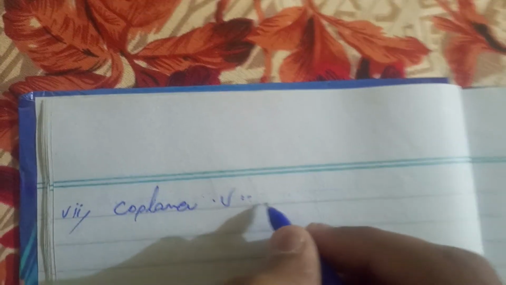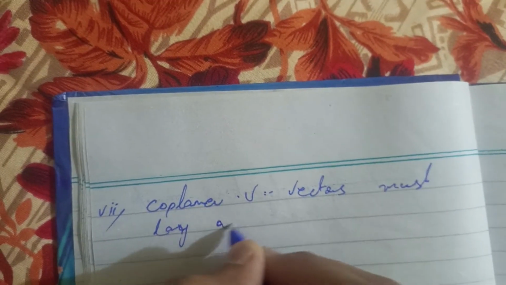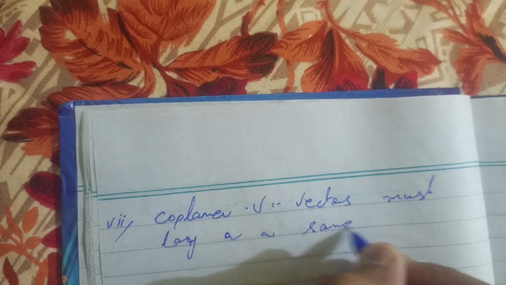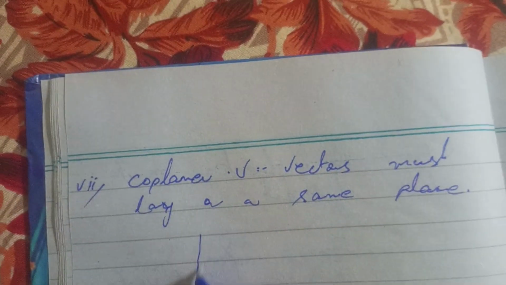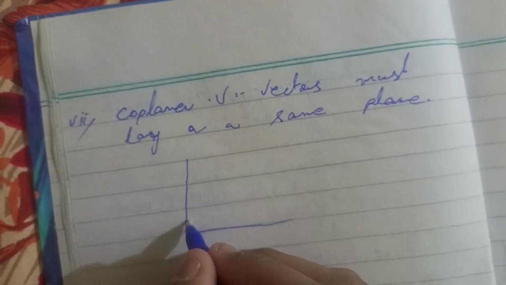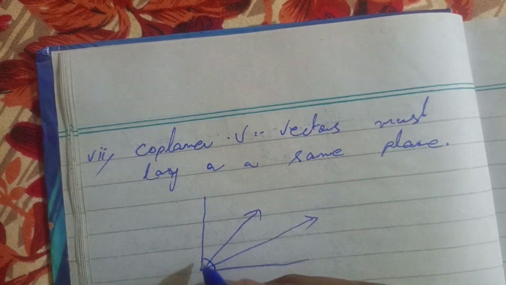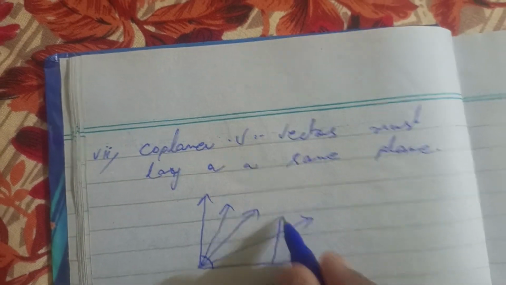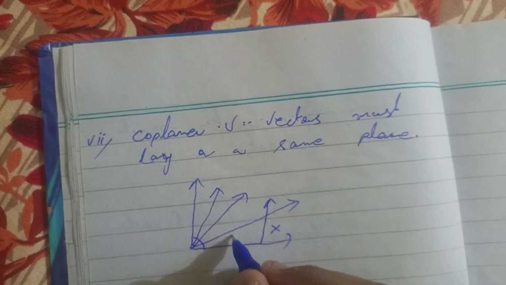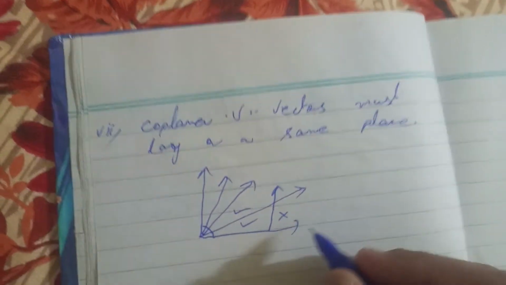But in this case, vectors must lie on the same plane. All right. So what does it mean? For example, I have a plane here. This is a vector, this is a vector, and again this is a vector, so it is right. If I put this vector, for example, right here, then it is wrong, otherwise it is right. So this is the coplanar vector, and it must be in 2D direction.